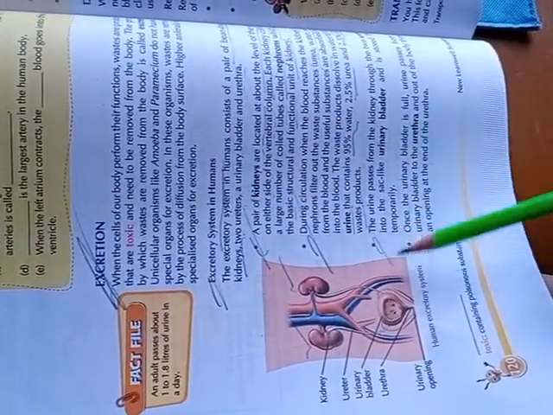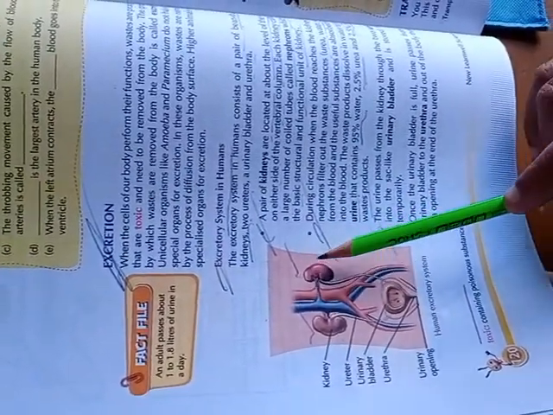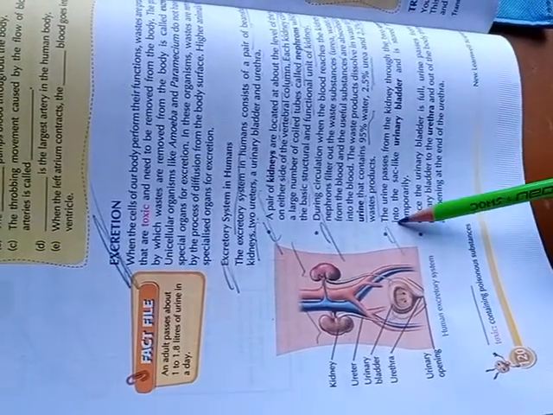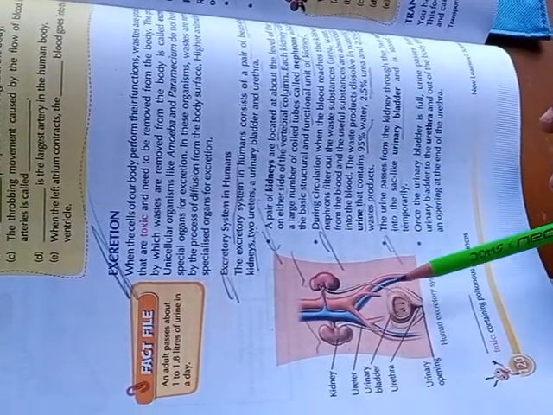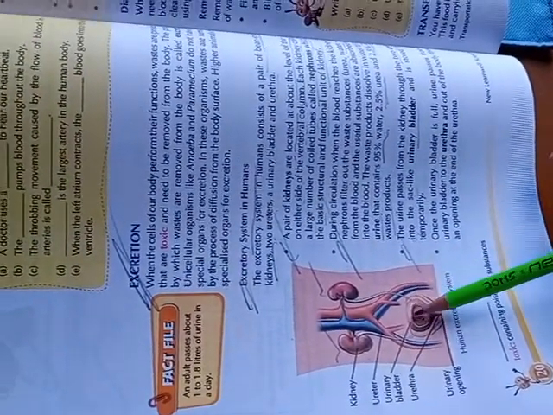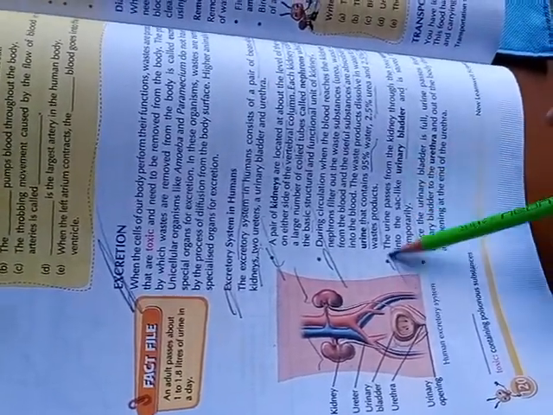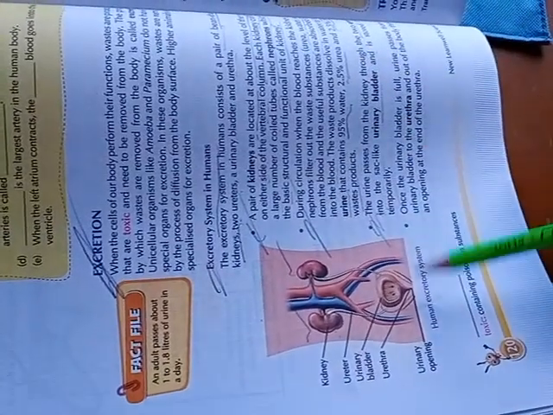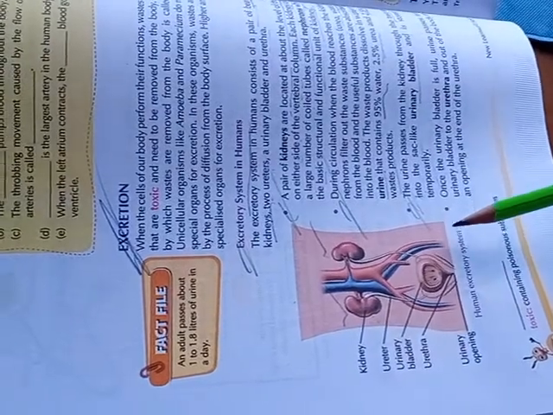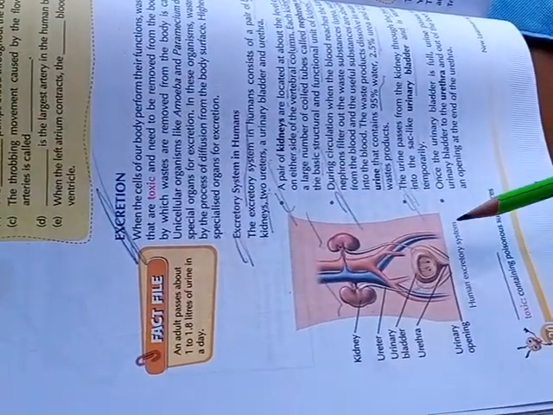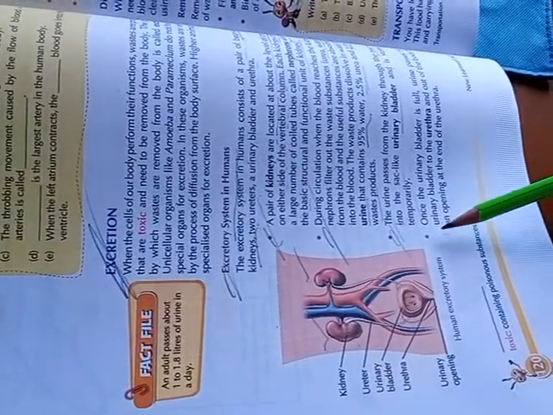The urine passes from the kidney through the ureters into the sac-like urinary bladder, and is stored there temporarily. The urine is stored in the urinary bladder not permanently, but only for some time. It is called temporary storage.